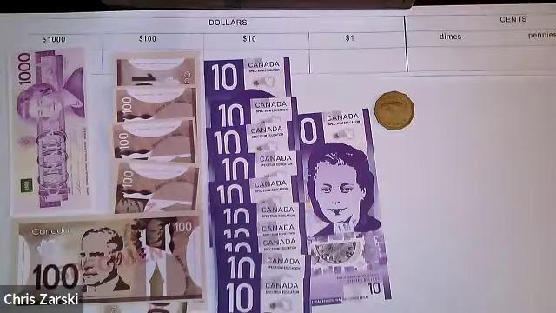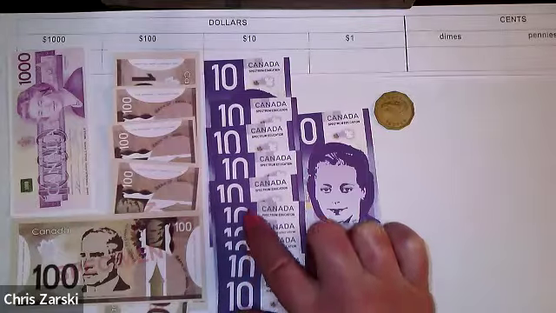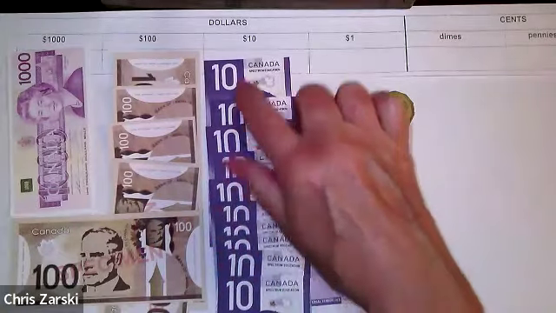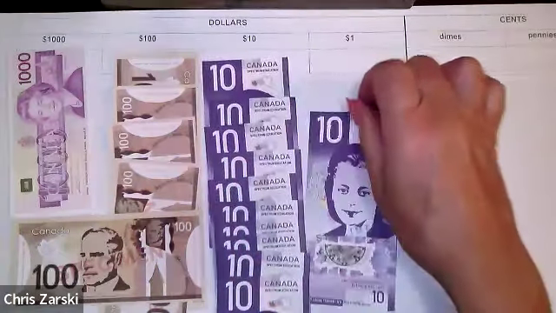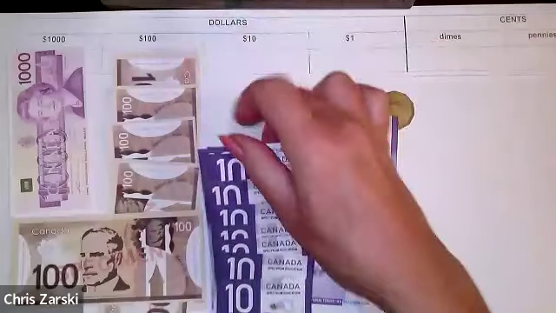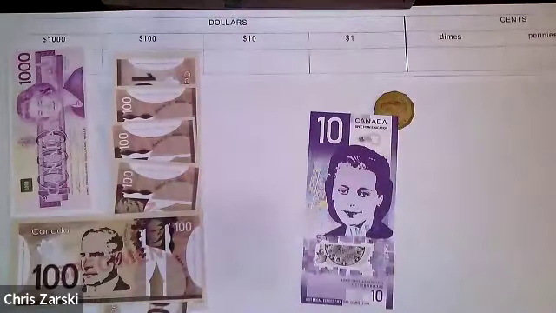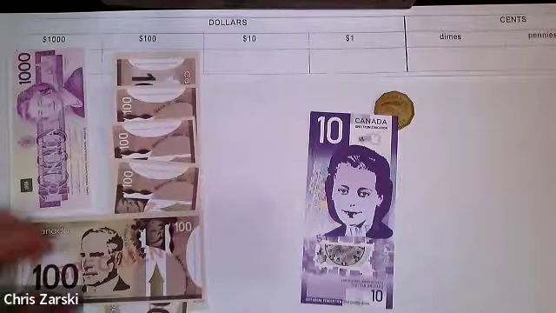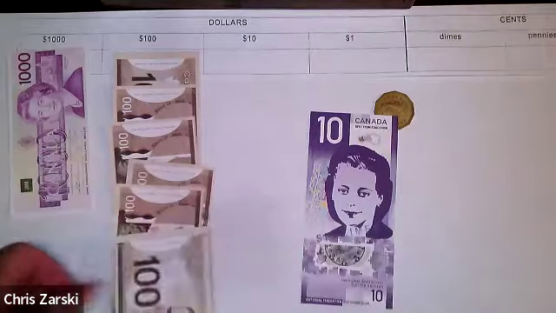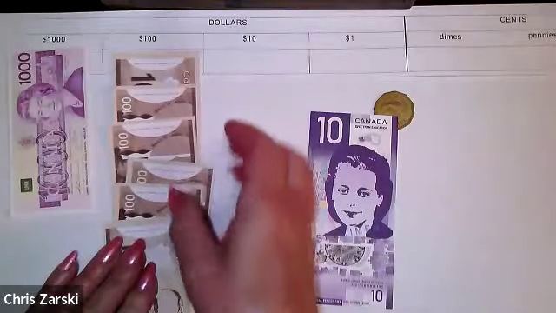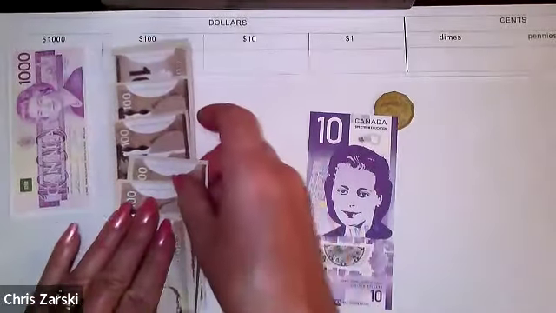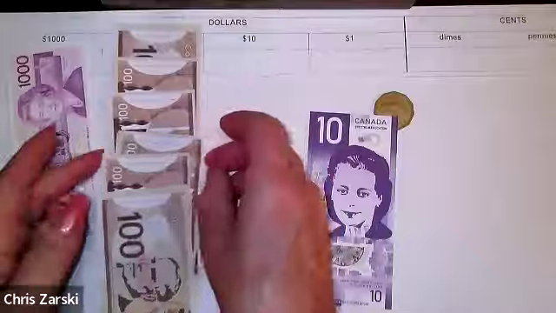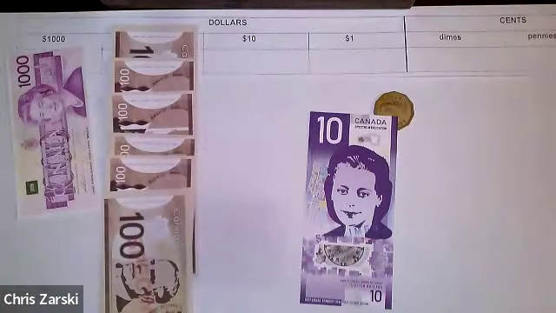Okay, so I'm going to double check. How many tens do I have? I have 1, 2, 3, 4, 5, 6, 7, 8, 9, 10. Well, I know that for every 10 that I have, I can trade those for another $100 bill. So now I have this many hundreds, and clearly I don't have 10 hundreds to trade anything, so they're going to stay.